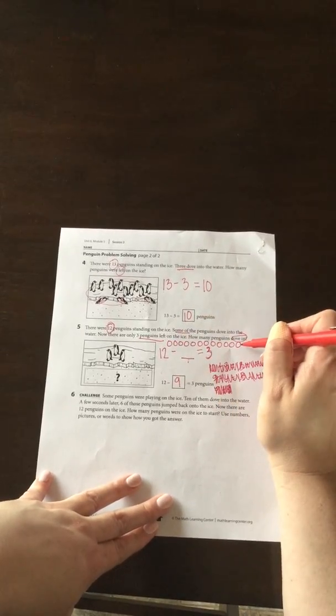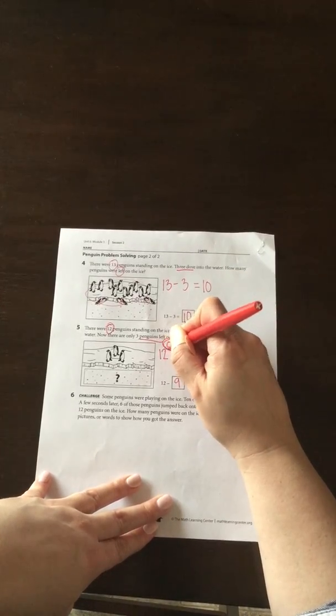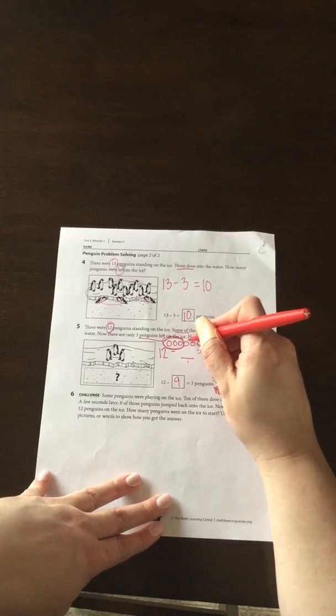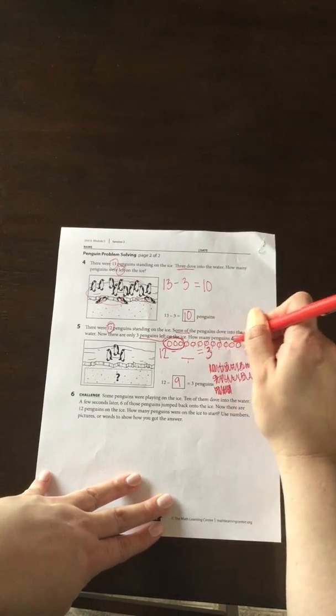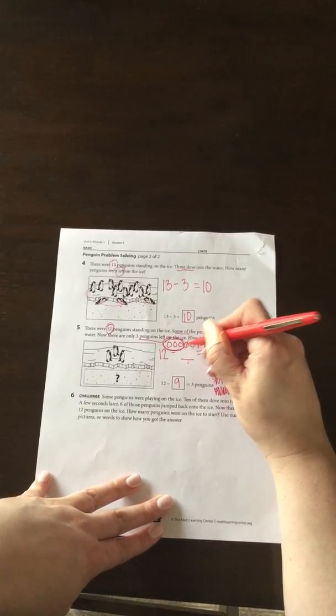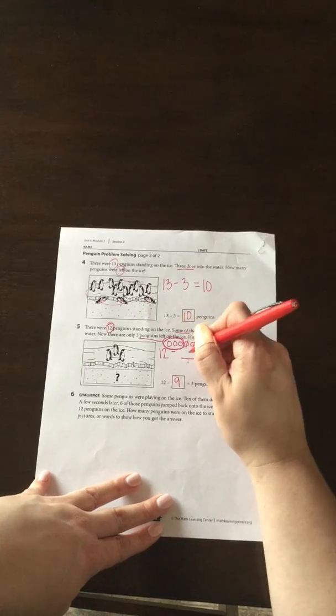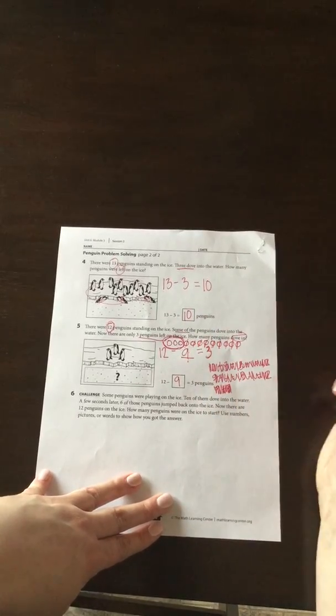So I have my 12 penguins. I know that I just need 3 of them left, right? That's all that's left on the ice. All these other guys dove into the water. So I'm going to count how many of them dove into the water. 1, 2, 3, 4, 5, 6, 7, 8, 9. 9 penguins dove into the water.